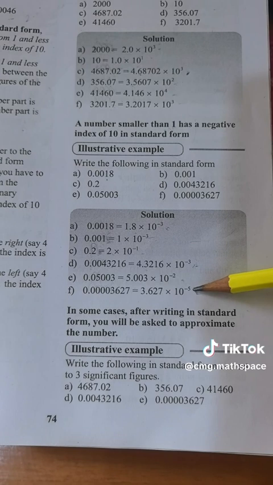So in the next one, we will find the solution and then do another calculation on that.